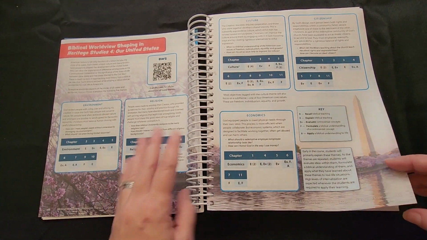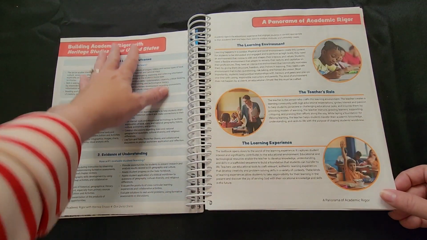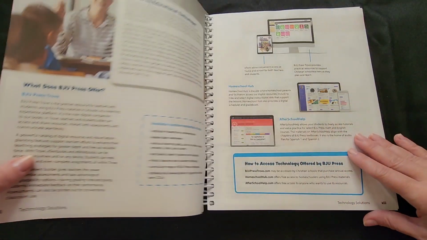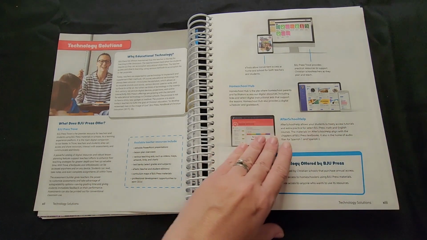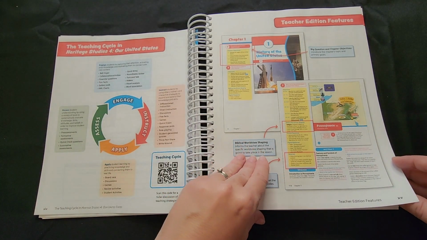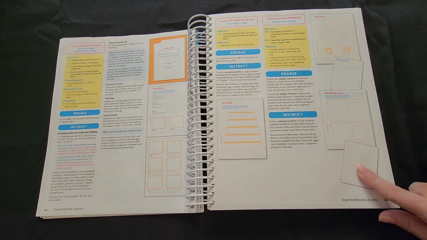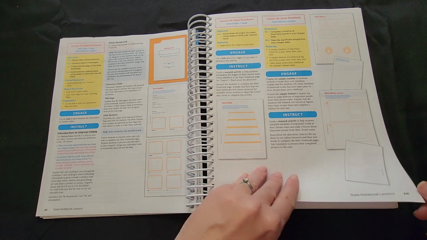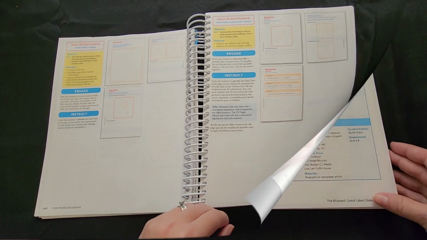The biblical worldview shaping themes are here as well. You can also take a look at the academic rigor pages, a reminder about the Homeschool Hub and after school help, the teaching cycle, and just like part 1, the beginning of the teacher's edition before the lessons is a section on all of the state notebook lessons.